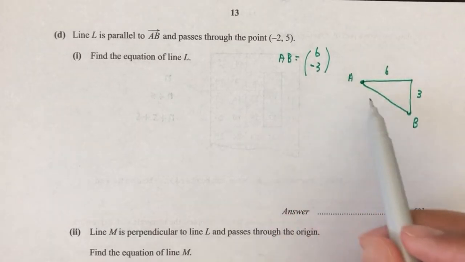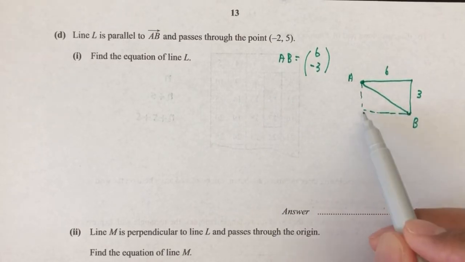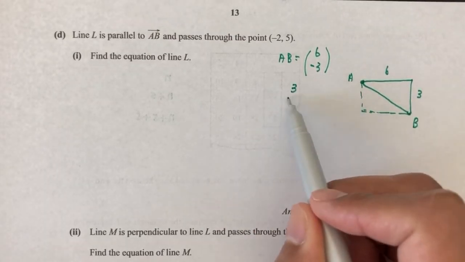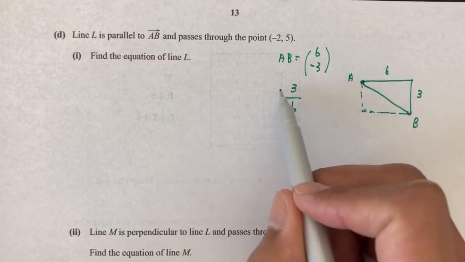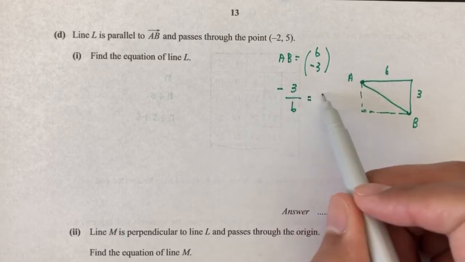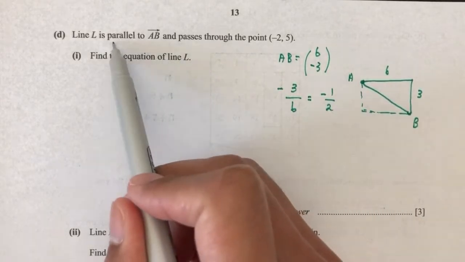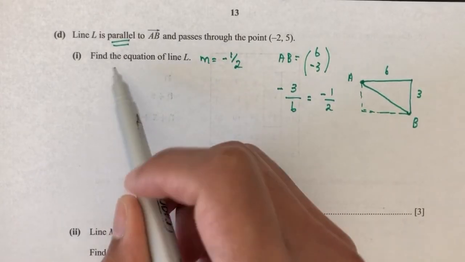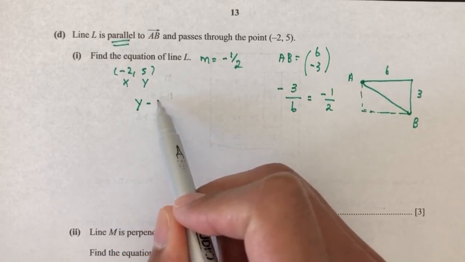So you have to ask yourself, what is the gradient of AB? Gradient is always height by base. So height is 3, base is 6, and since it is going down, it will be minus. So the gradient will be, let's simplify, -1/2 for AB. So now for line L, since it is parallel to AB, it has the same gradient, which is -1/2. So using these 2 points, this is x and y, we have to find the equation of line L.